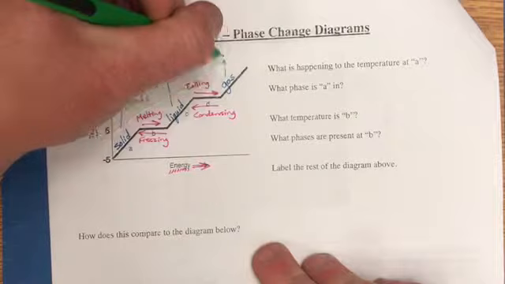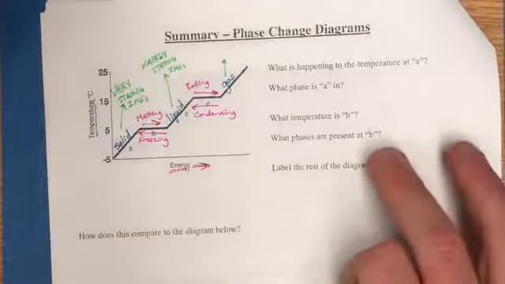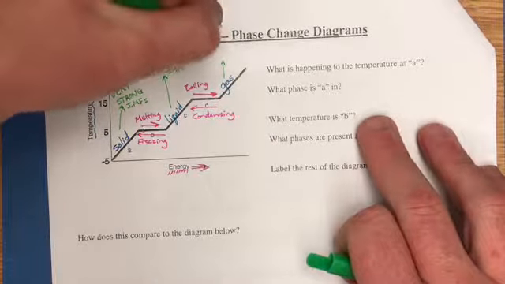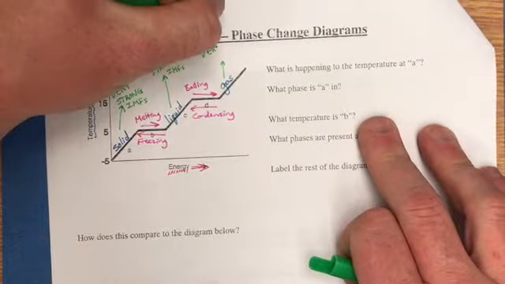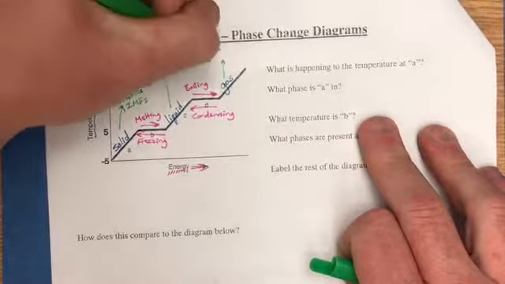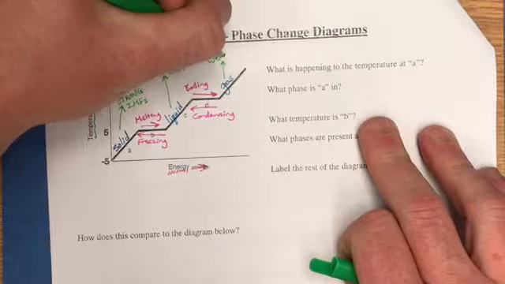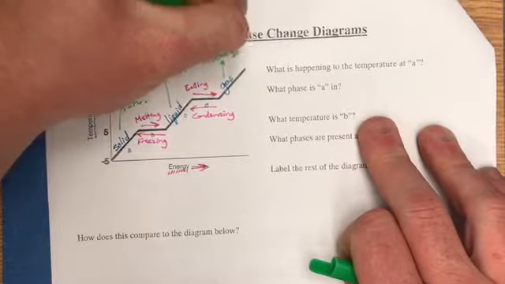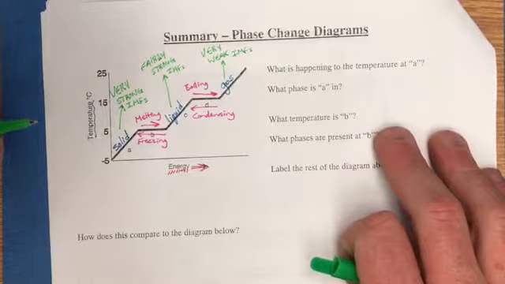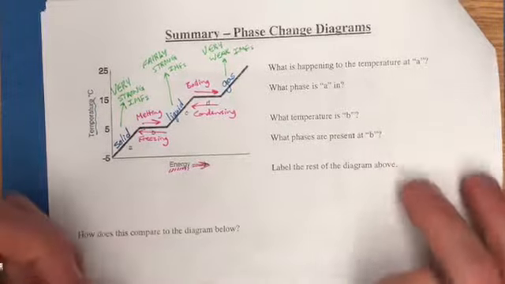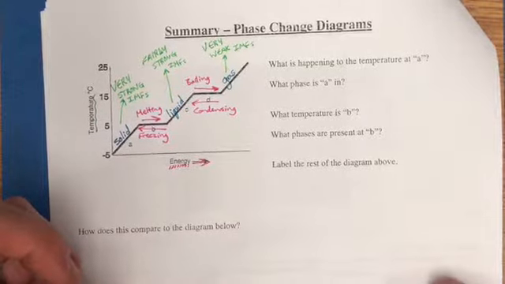And then gases, there's lots of space between particles. They're rearranging constantly. They're very good at diffusing. We're going to say that they have very weak intermolecular forces, or IMFs.